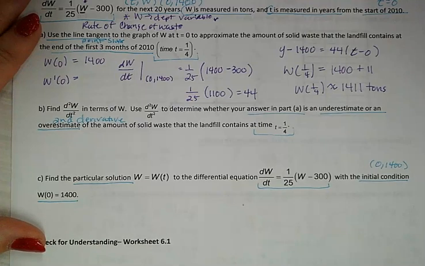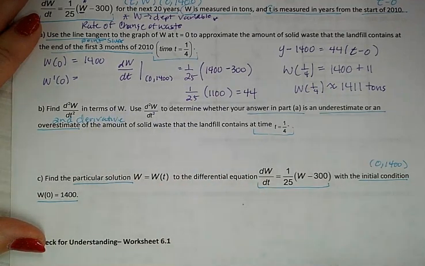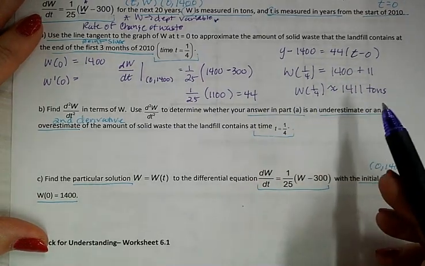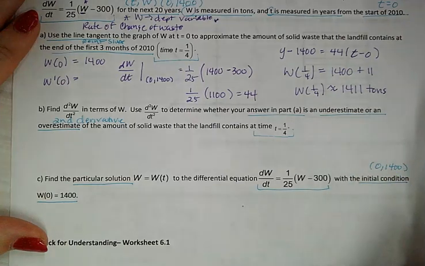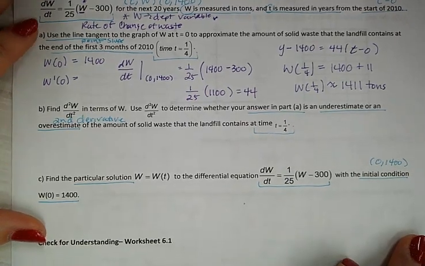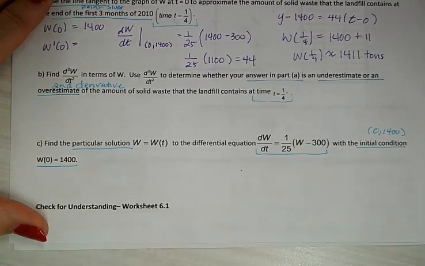We've already talked about our units here, the rate of change, the ton. Basically we put 77 tons of waste in the landfill per year, and then after 3 months we've added 11 tons of waste to that. So always be mindful of your units and how they fit into the problem.